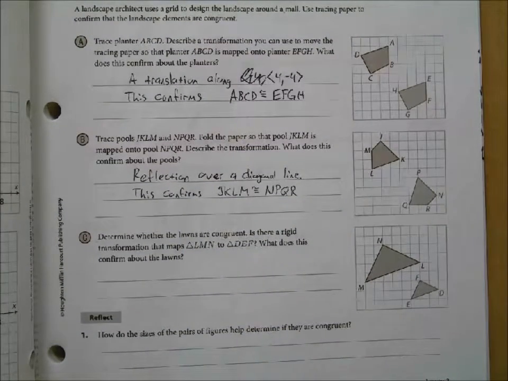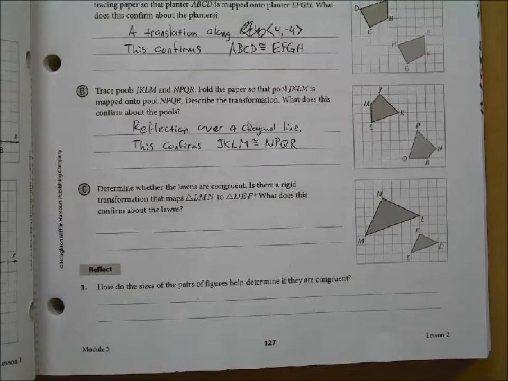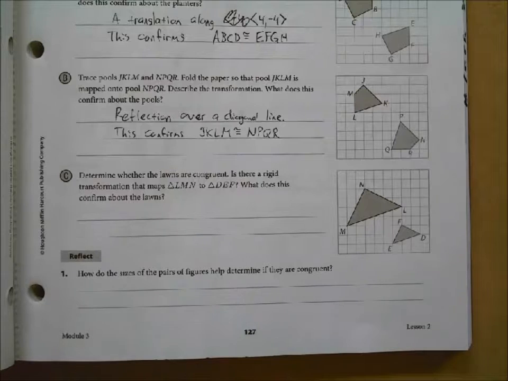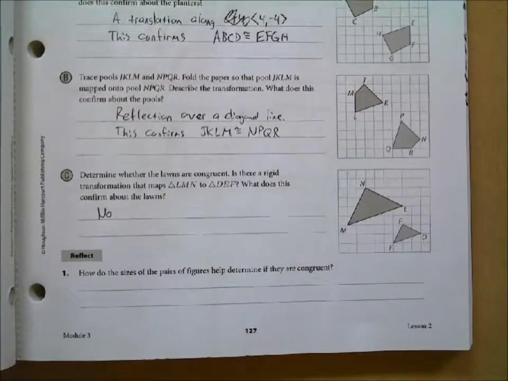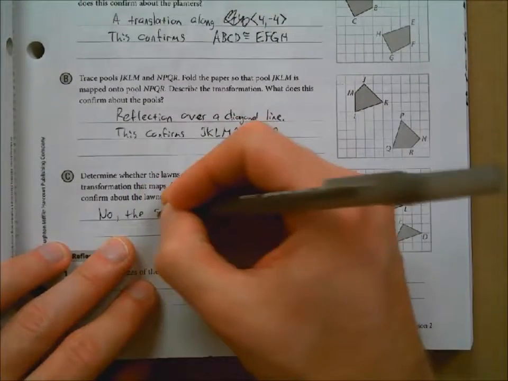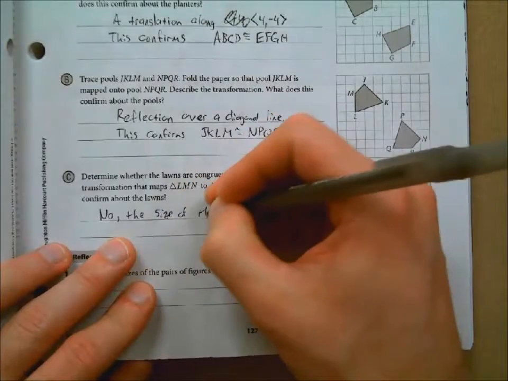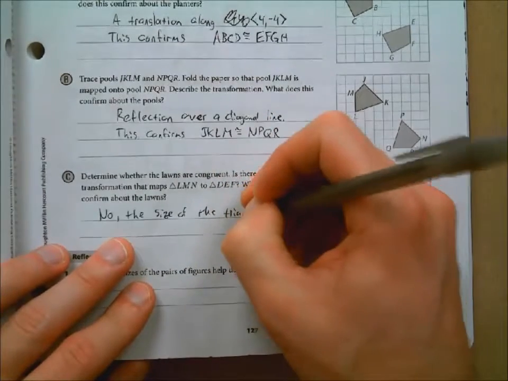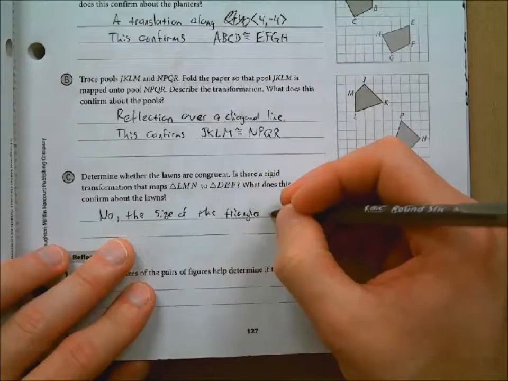All right, letter C, determine whether the lawns are congruent. So these now have triangular lawns. Is there a rigid transformation that maps triangle LMN to triangle DEF? What do we say here? So I see some no's. Aubrey? I said no because the size of the two figures changes. Exactly right. No, the sizes of the triangles are not the same.